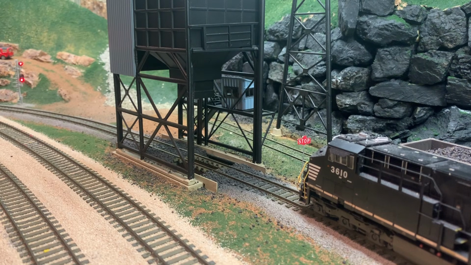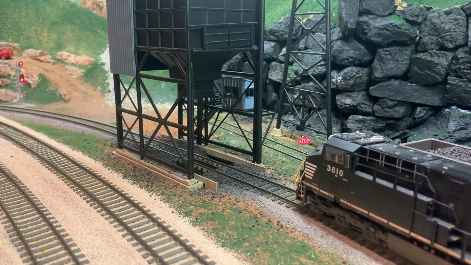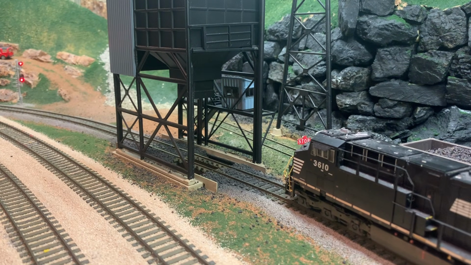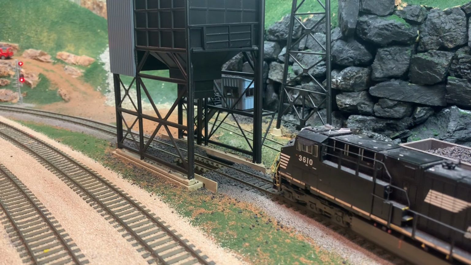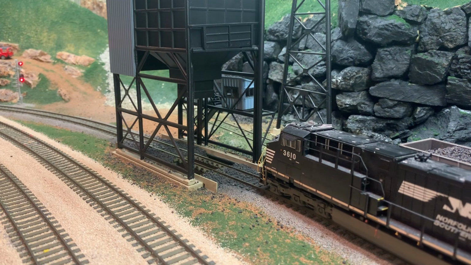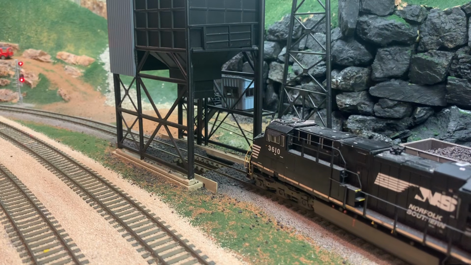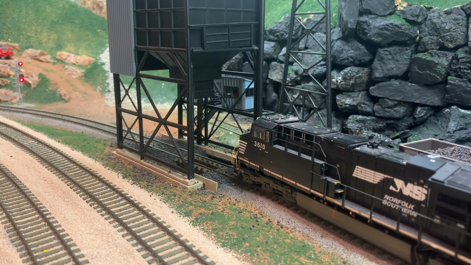Now when the train first arrives, usually there's a safety stop just to make sure that the coal mine chute is raised and out of the way so that no damage is done to the locomotive. And also on the left-hand side of the screen, you'll see that the dispatcher gives the train a signal out of the coal mine and onto the main tracks.